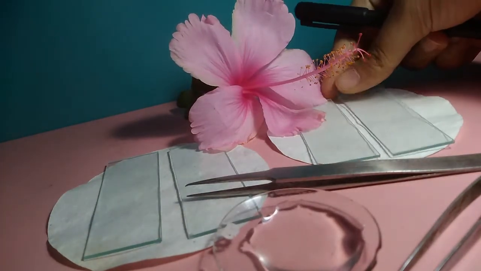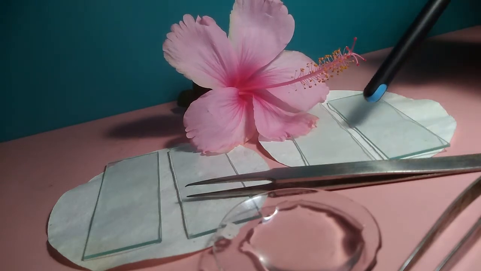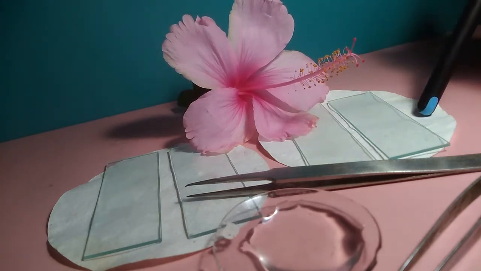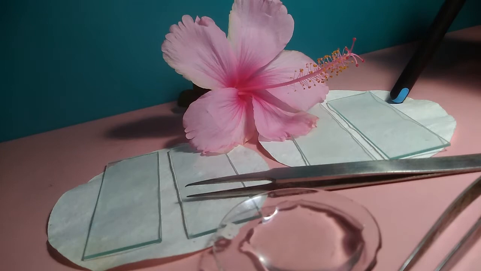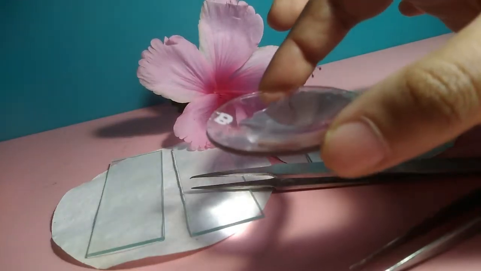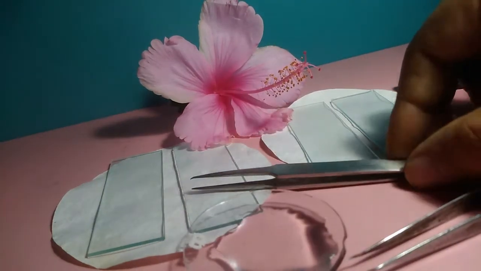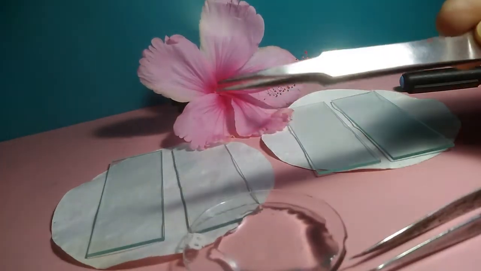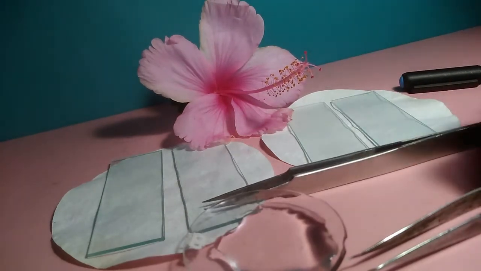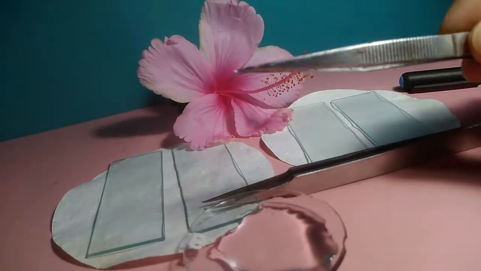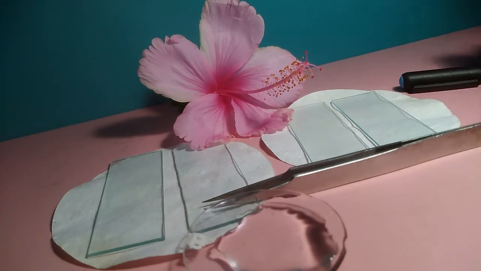If you don't have them, it's absolutely fine. And I have placed the slides on these filter papers. If you don't have filter papers, you can use simple plain papers as well. And then we have a watch glass, and in the watch glass I have taken some water. Then we have a forceps with a pointed tip, and I am going to use another forceps also, but one is absolutely sufficient. So now let us just start.